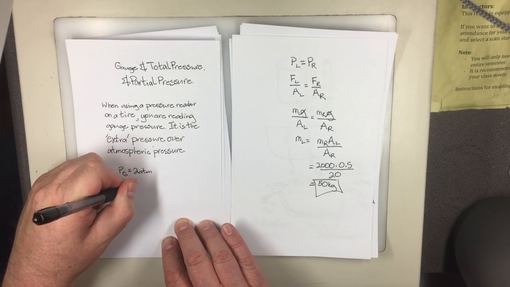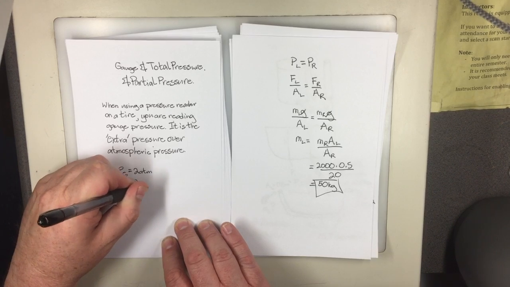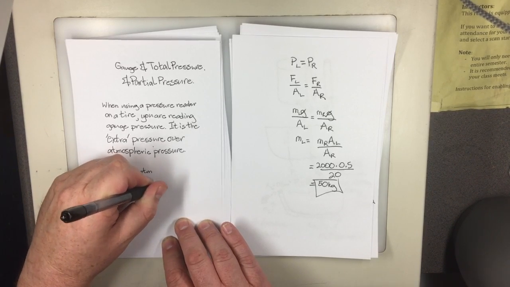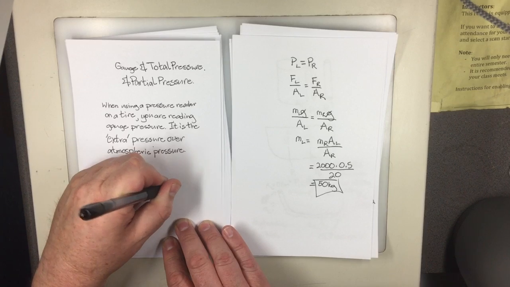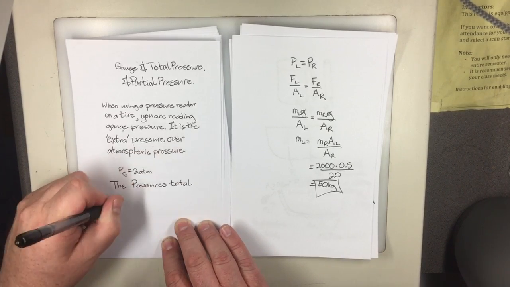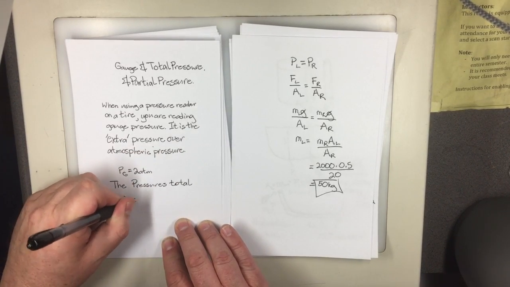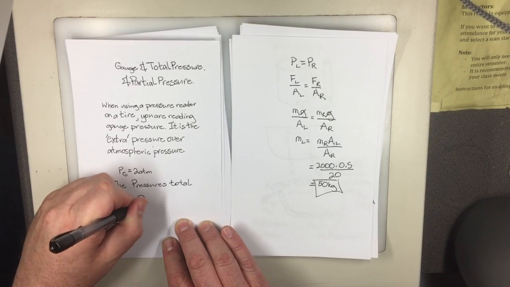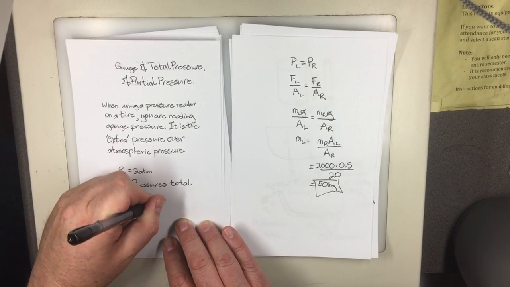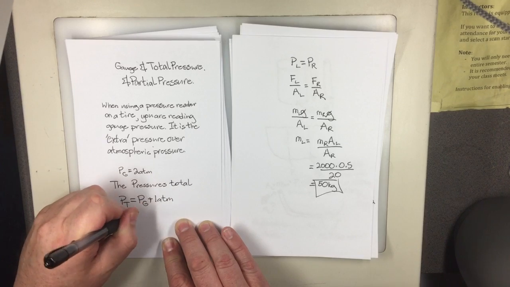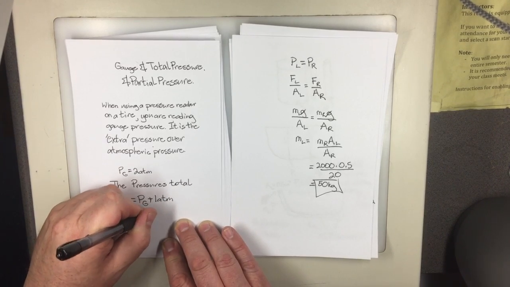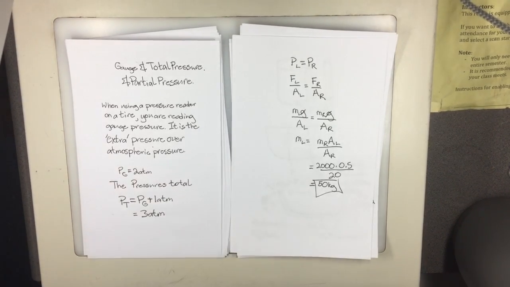The total pressure, PT, is equal to PG plus 1 atmosphere. So the total is 3 atmospheres.